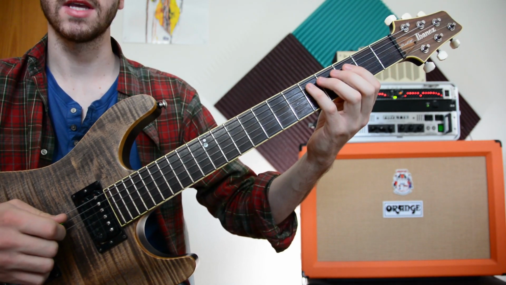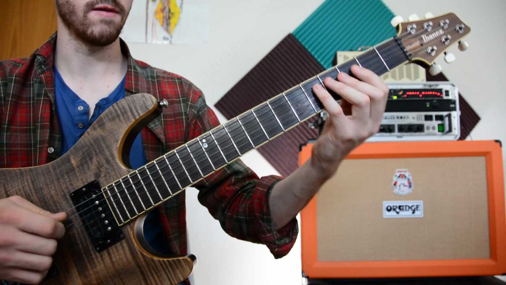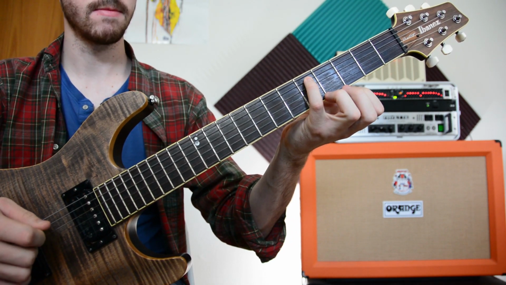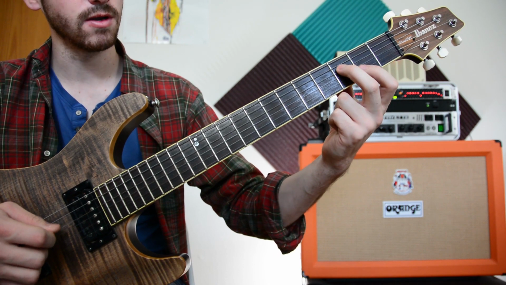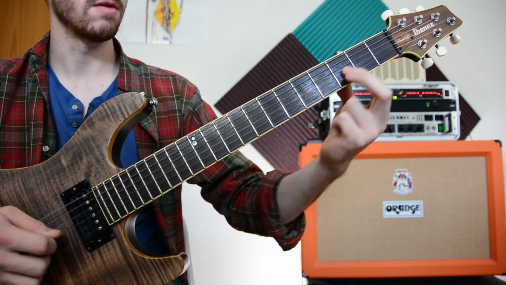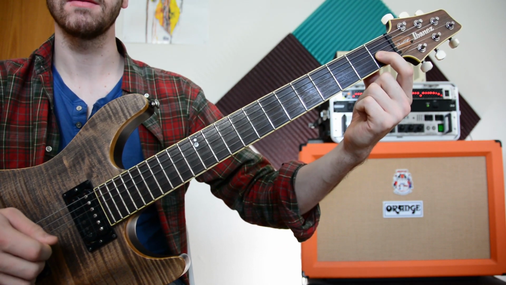And this one's going to have the same organization as the minor chord vertically, except we're going to take our pinky on the 5th fret, move down 1 string, move down 2 frets with your middle finger, move down 1 string, move down 2 frets with your index finger.